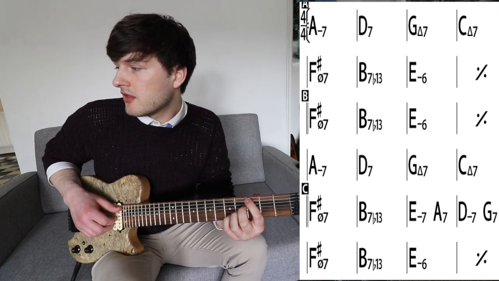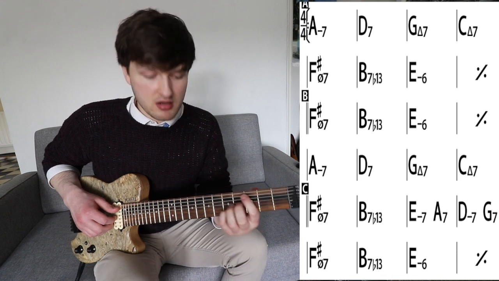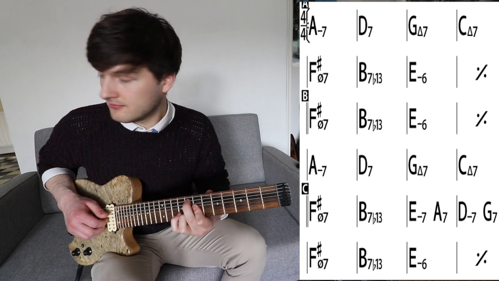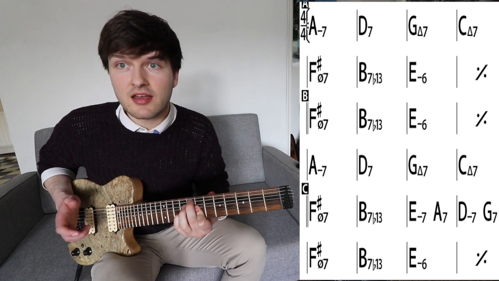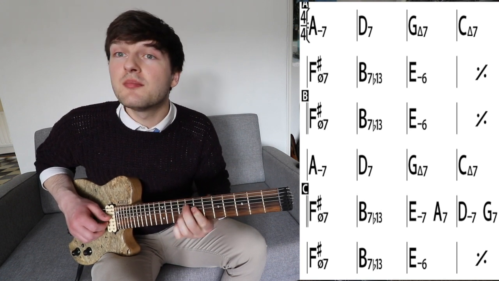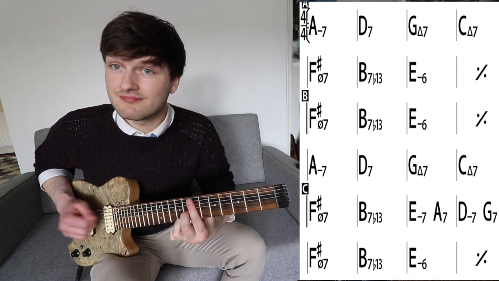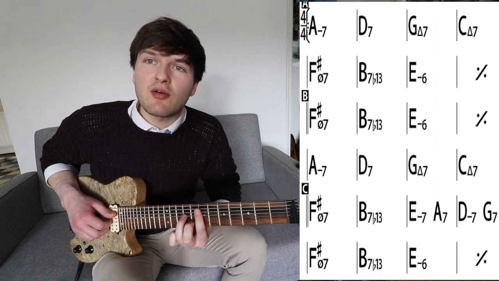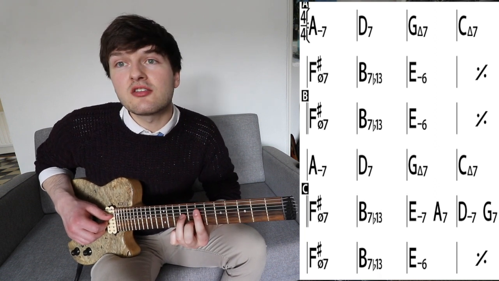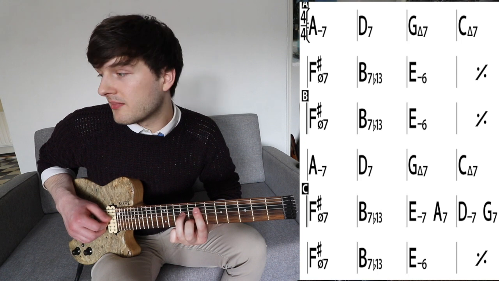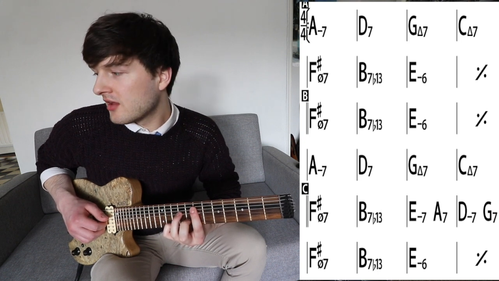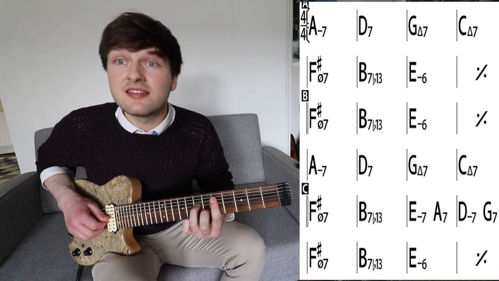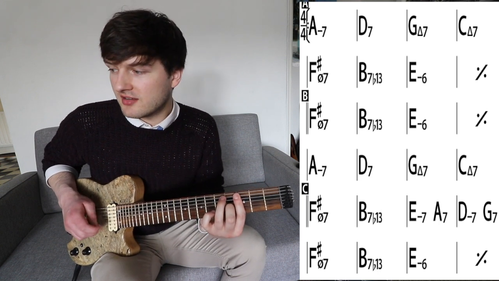Then the last 8 bars of the tune. We've got F sharp minor 7 flat 5 again, I keep forgetting to say flat 5, apologies, and B7 flat 9. Both of those are E harmonic minor. Now, here's a little interesting bit. This is a little bit similar to Stella, but different. We've got E minor 7 to A7, D minor 7 to G7.